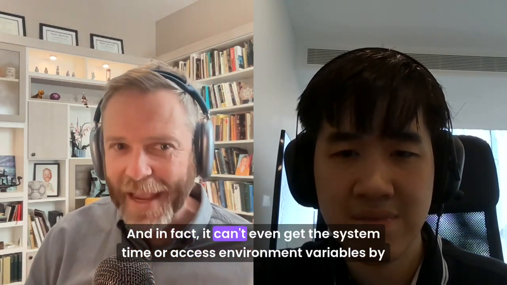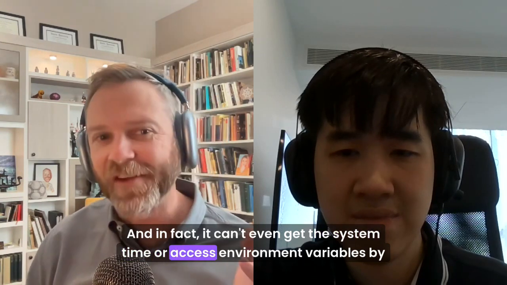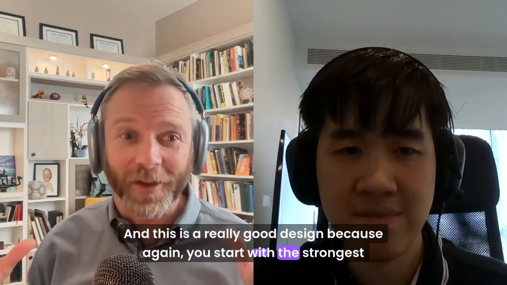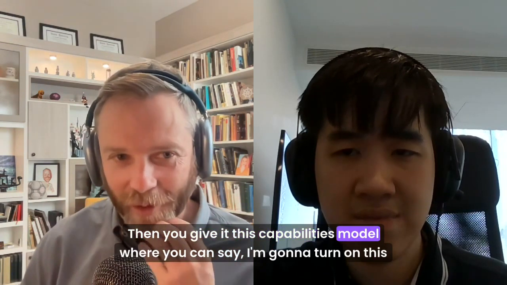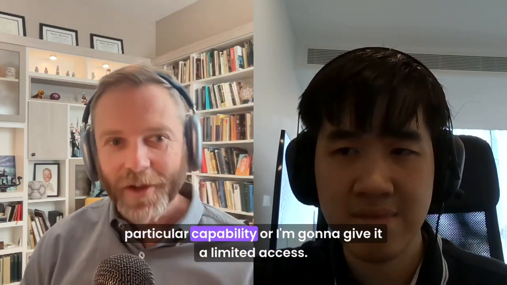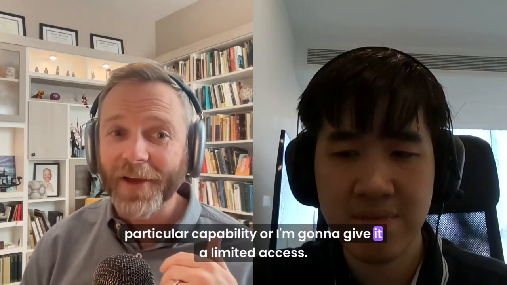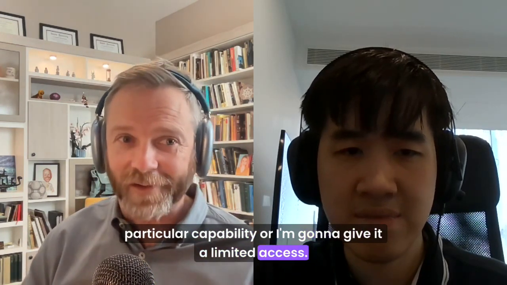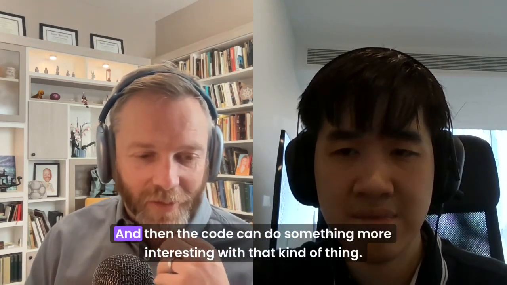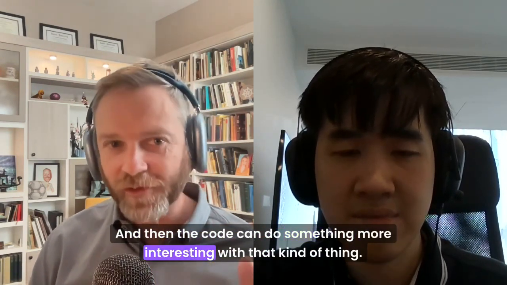In fact, it can't even get the system time or access environment variables by default. And this is a really good design because, again, you start with the strongest security controls. Then you give it this capabilities model where you can say, I'm going to turn on this particular capability, or I'm going to give it limited access to this particular capability, and then the code can do something more interesting with that kind of thing.